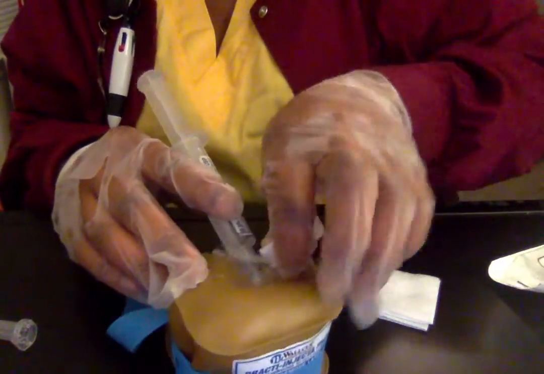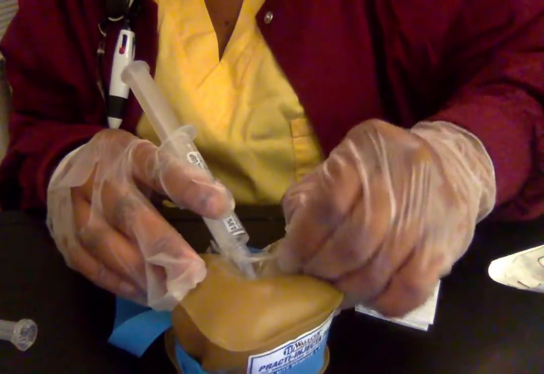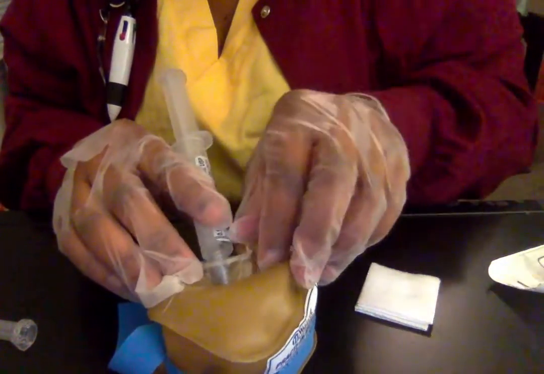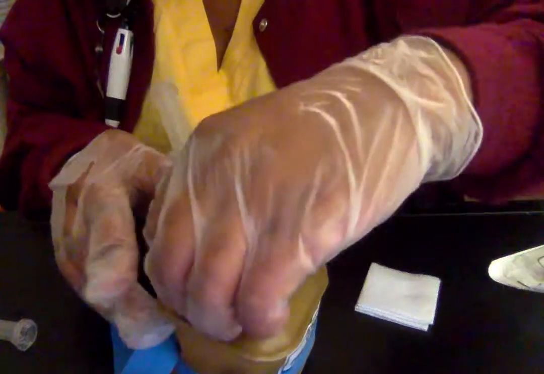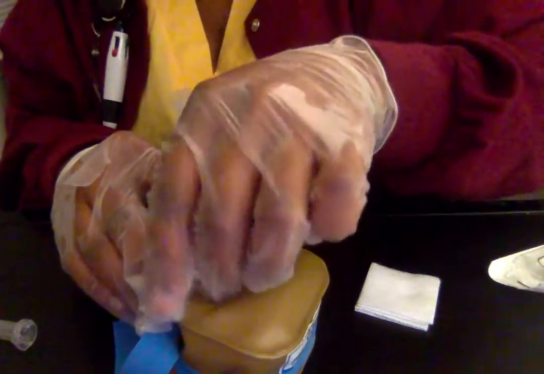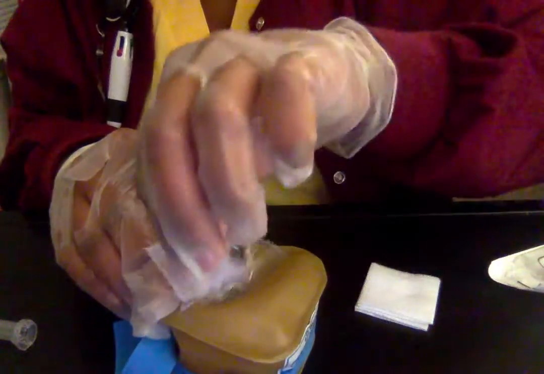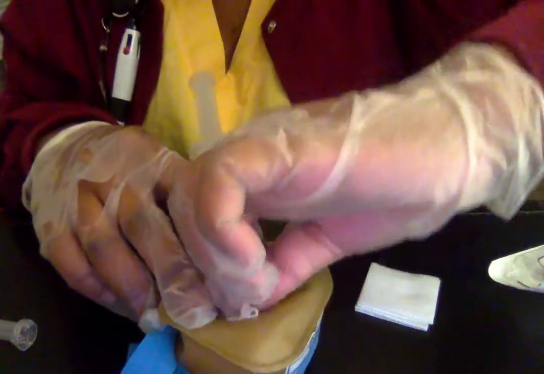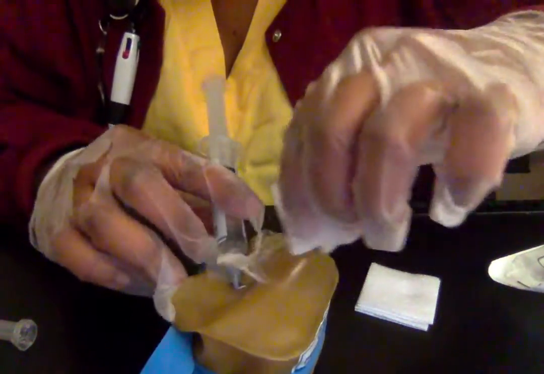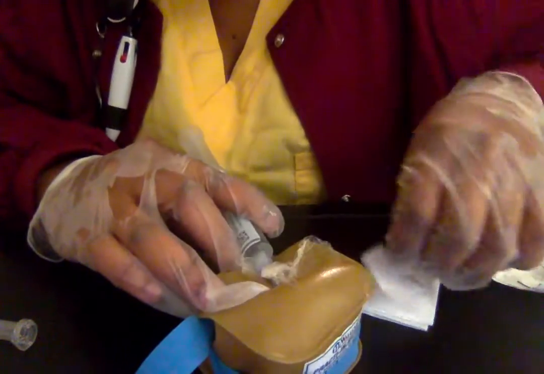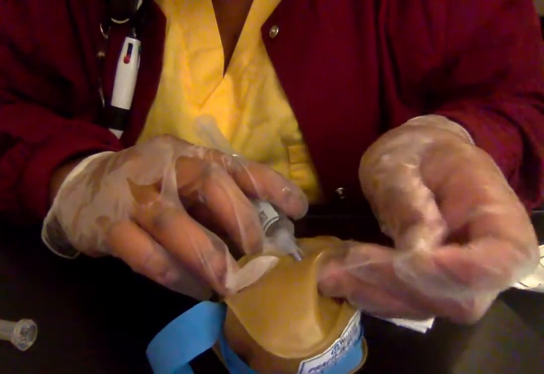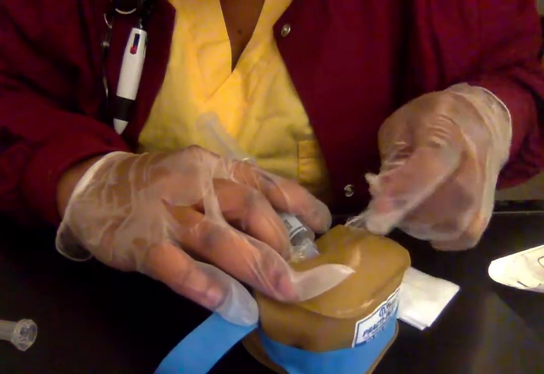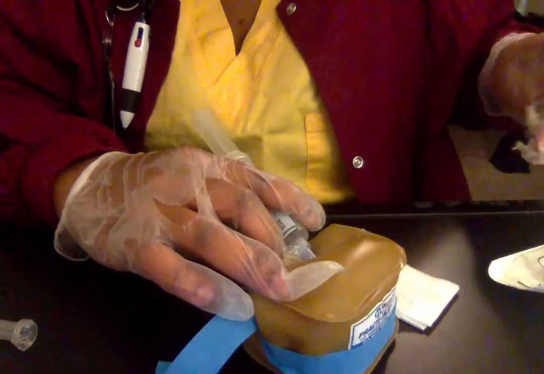Now I'm taking off the Tegaderm just so it won't hurt so much. As I'm taking it down, I'm still going downward so that I don't pull that IV out roughly. Okay, and our catheter is still there, intact. We're going to continue to pull this one off. Just be gentle, especially if they have hair. We want to be a little gentle. So I've got the Tegaderm off.